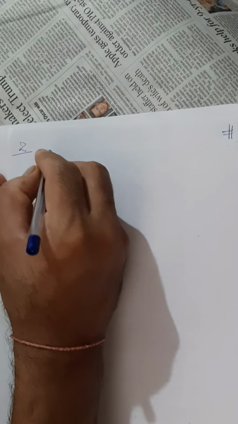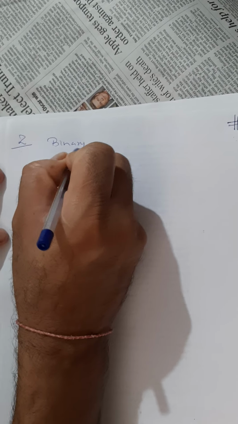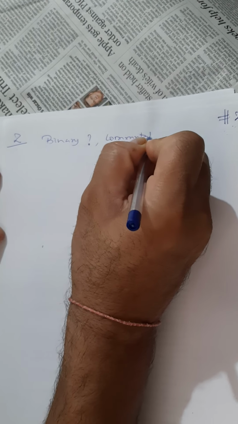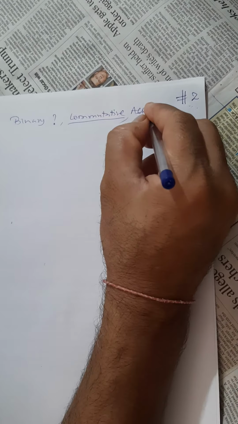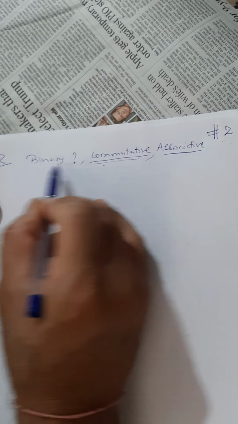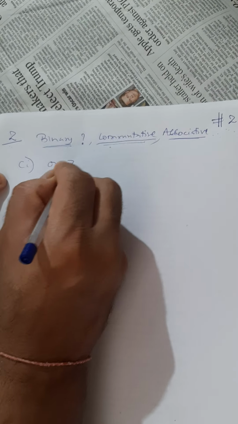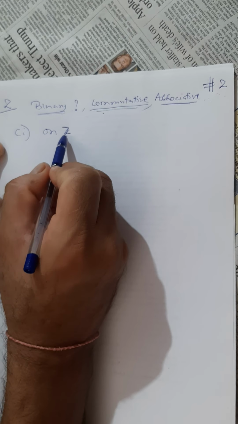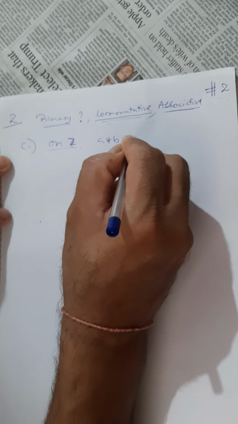In question number 2, you are asked for 3 things. First, check for binary, then whether it is commutative or not, and third, associative or not. Before you check for these 2 properties, you need to see whether it is binary or not. So let's see the first question, on Z. On Z means all integers, remember: positive integers, 0 and negative integers. You are given star by A asterisk B equals A minus B.